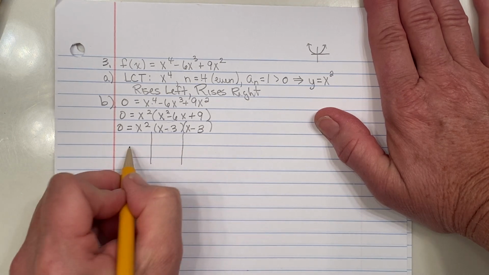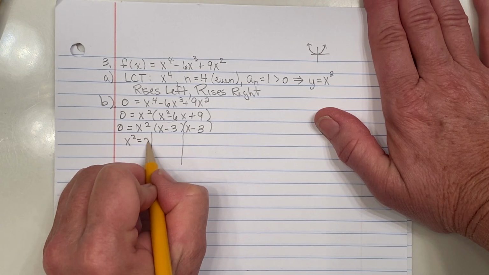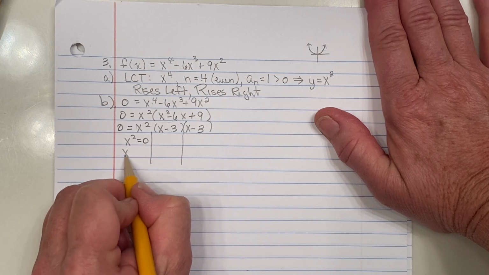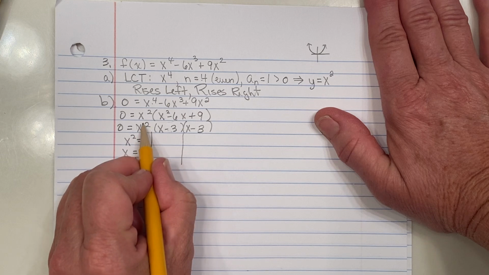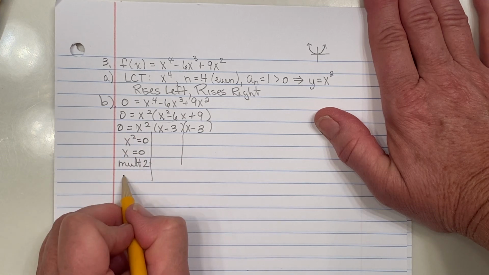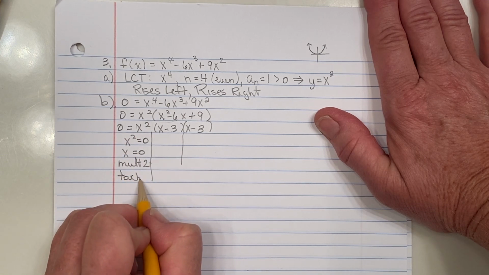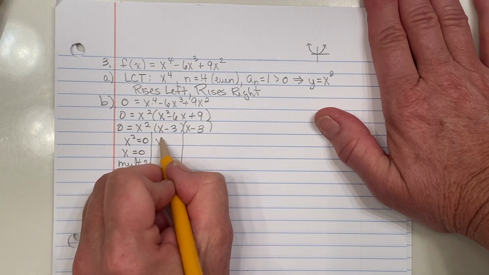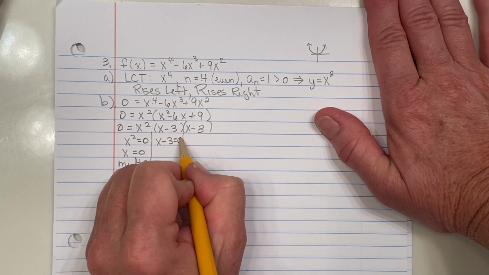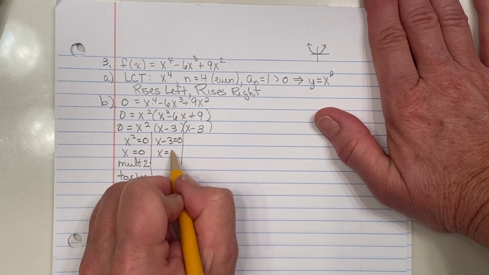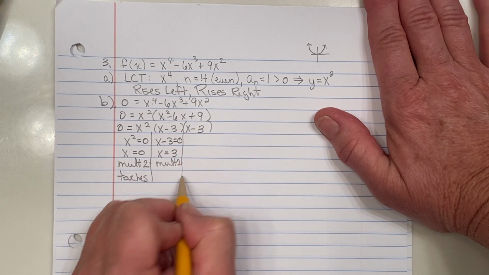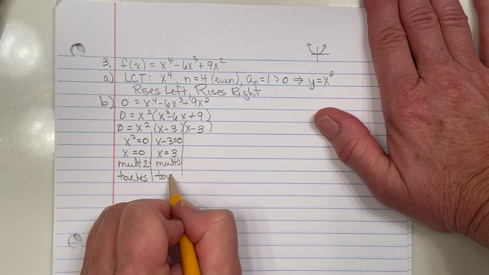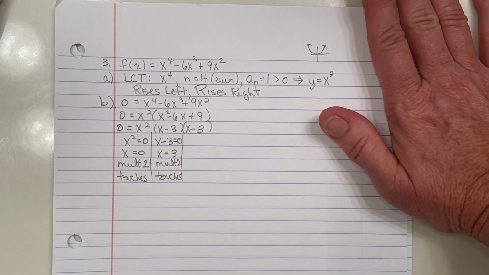All right. So set each factor equal to 0. The 0 that results here is x equals 0, but multiplicity 2, because of the square here, and we touch. And then I'll only do one of these. X minus 3 equals 0. Add the 3 to the other side. X equals 3, but it occurs here also, so multiplicity 2. We're also going to touch at that 0. So no crossing on this graph.